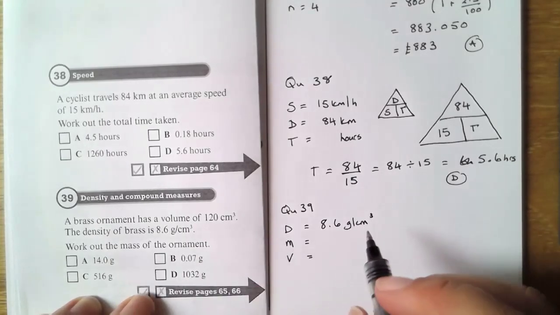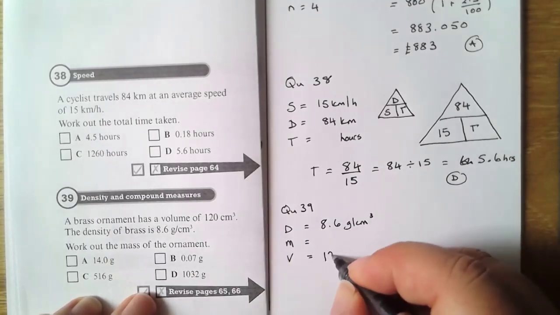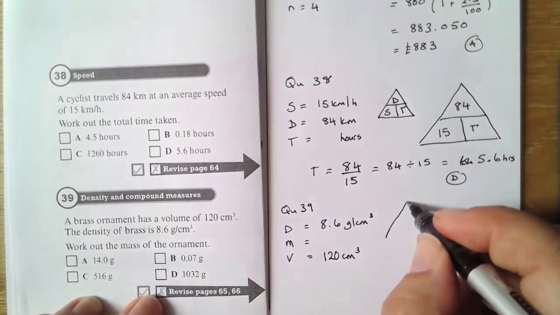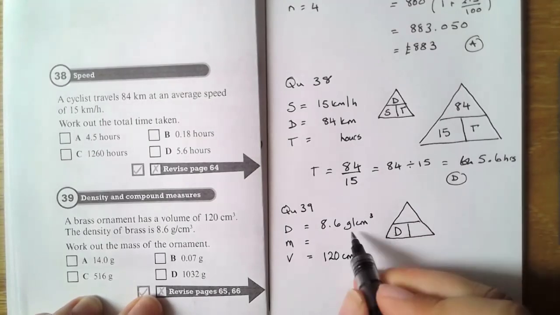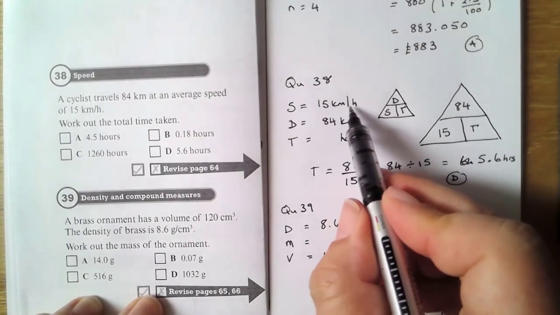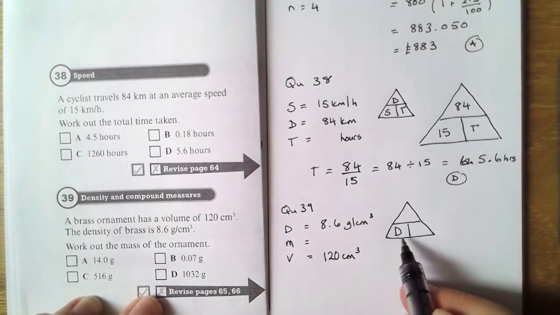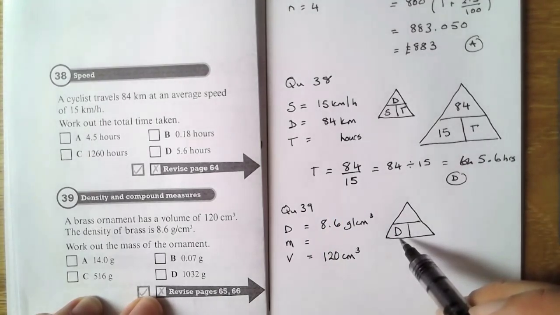Mass, we don't know yet, but it is in grams, which is the same as here. And volume is 120 centimeters cubed. We have a triangle here. Density is what's called our compound measure, like kilometers per hour, it's grams per centimeter cubed. This is our compound measure, and it goes in the corner. It's the first one here.